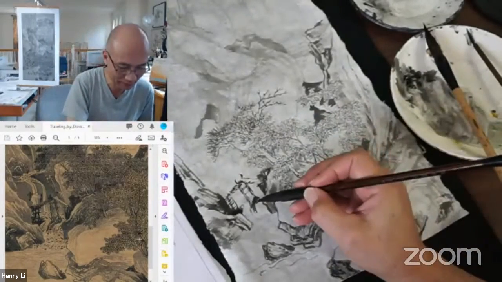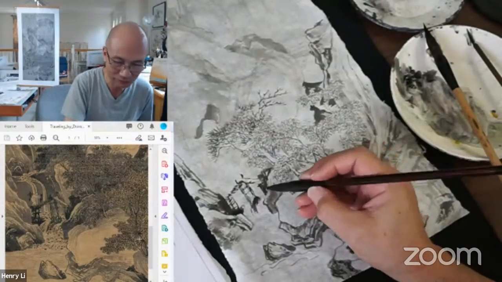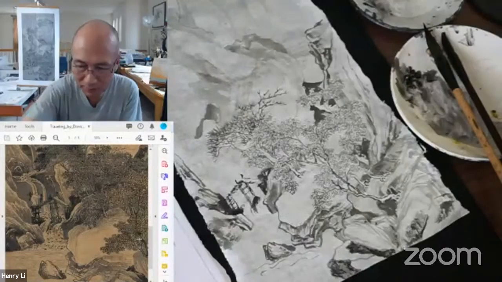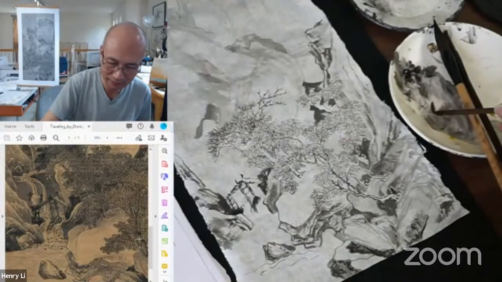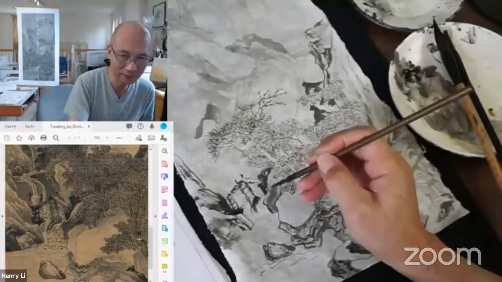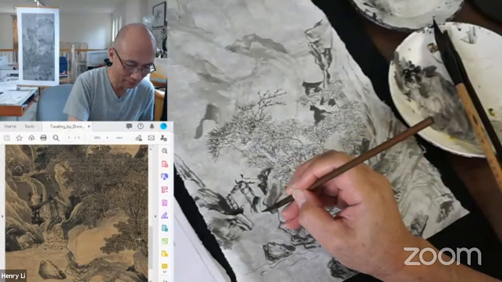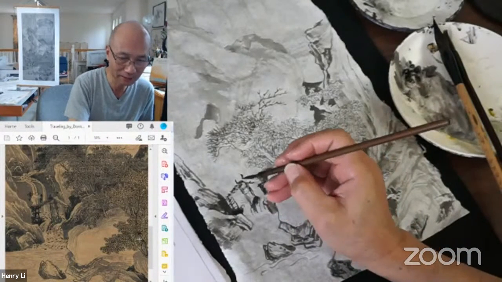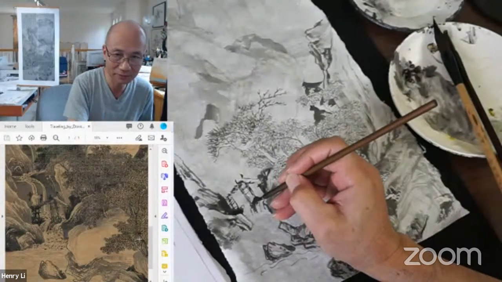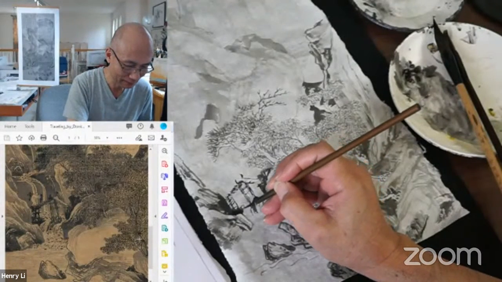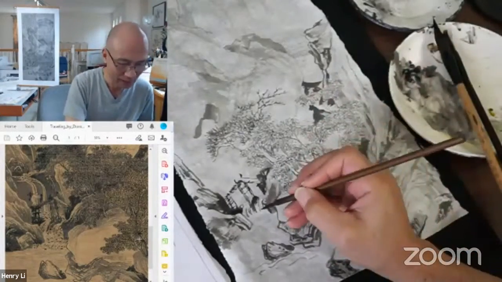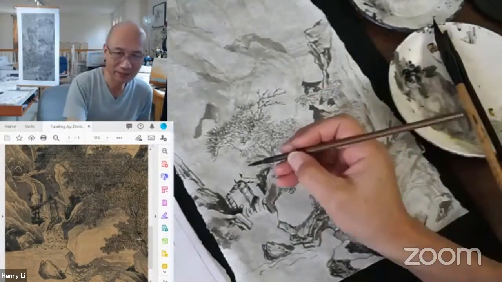I already started this here, so I'll just finish it. I think you can use a smaller brush, maybe with light ink. The water is lighter. Okay? Just draw these lines. And then you can add the dark rocks to it later. You don't have to follow exactly what the master copy does.